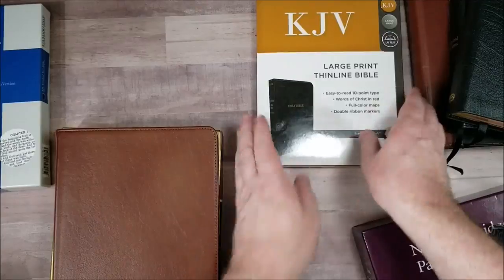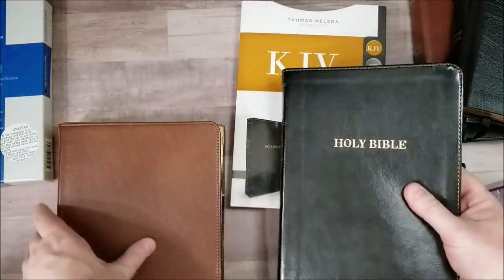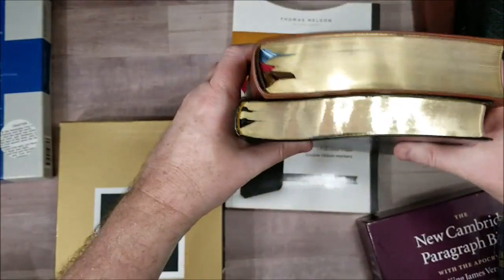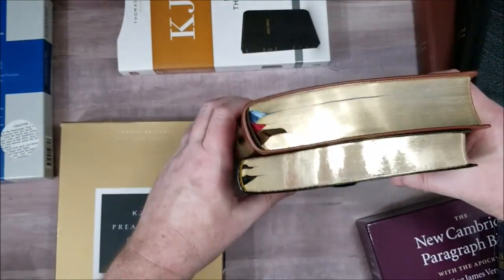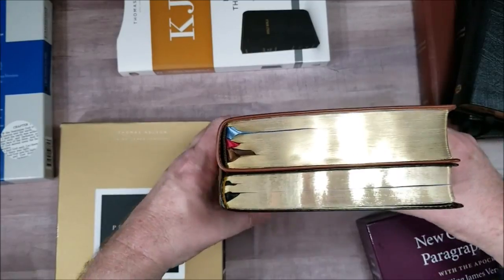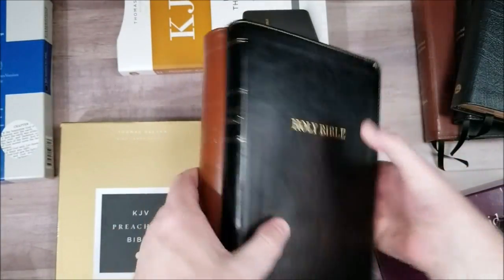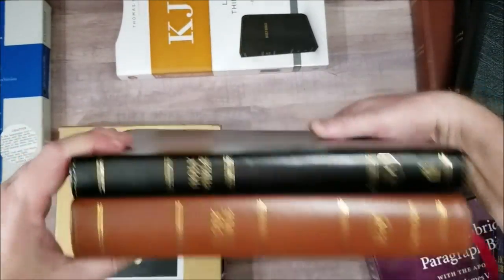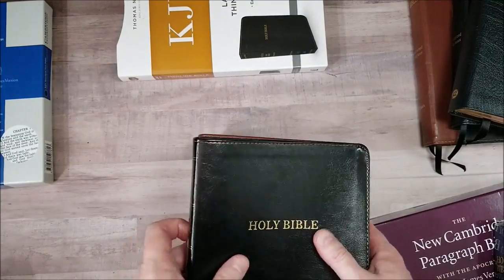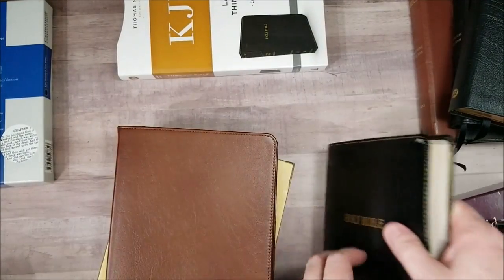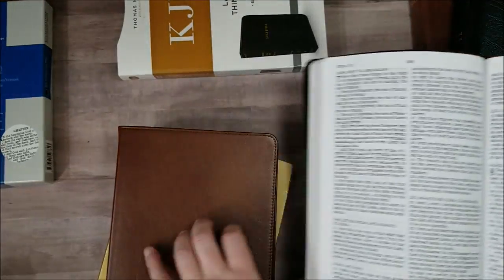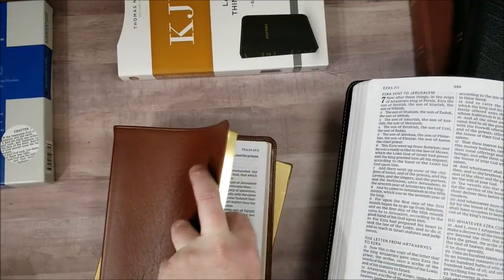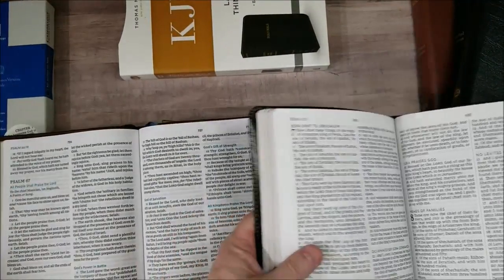What is this? We have a KJV large print Thinline Bible from Thomas Nelson. They have, let me get that out of the way, they have the same footprint, and one is a lot thinner than the other. Of course, the reason it's thinner is because the paper is thinner, and the font is almost the same. Almost the same.